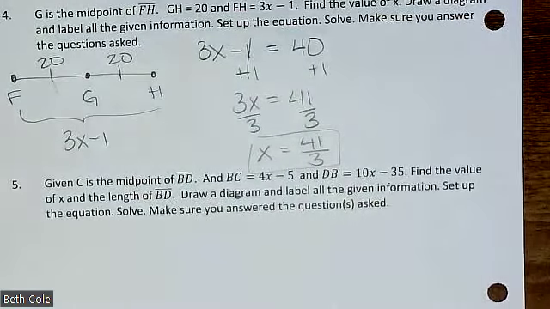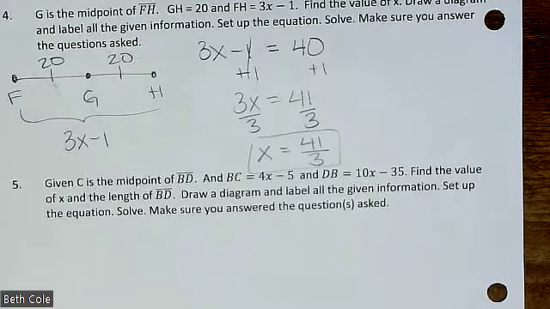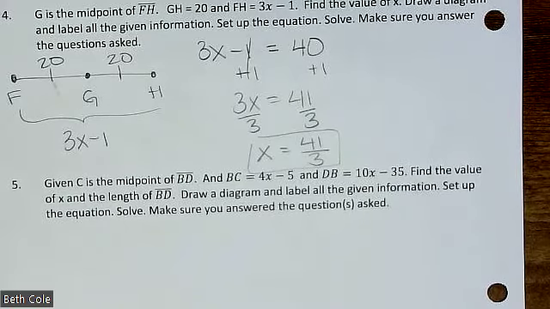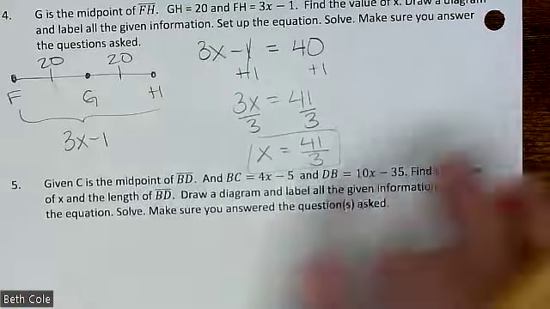Now, read back through. Did we answer everything that they asked us to do? Do we have to find anything else as well? No, it just says set up the equation and solve. It doesn't say to go back and find what FH is worth, but it would be 40 anyway. Yeah, when Will comes back.